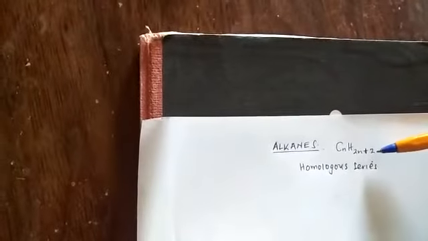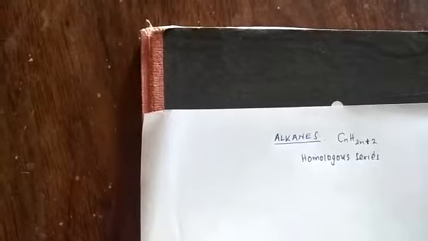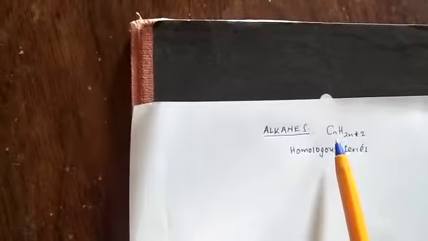So because all alkanes can be represented by this general formula, we say that they belong to the same homologous series.